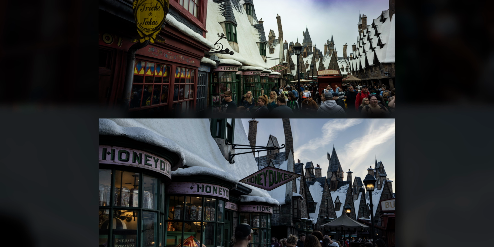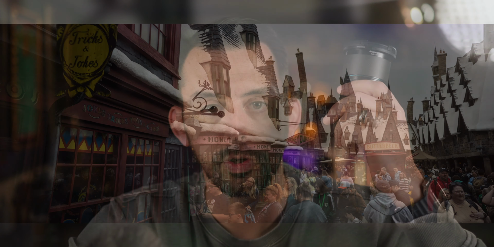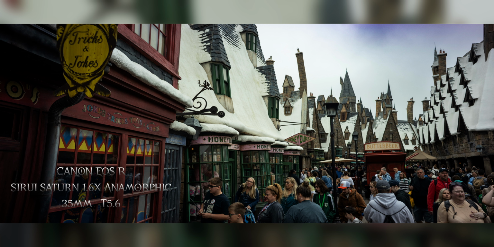I'm going to post two images side by side that I took in Hogsmeade Village in the Harry Potter park on Islands of Adventure. And they were taken at totally different times of year. They were taken on two different cameras, although with close resolution, and two different lenses. The first one I'll post is the one that I took with the 35mm Sirui anamorphic lens on my Canon EOS R, really reliant on shutter speed and those kinds of things to control the lighting.